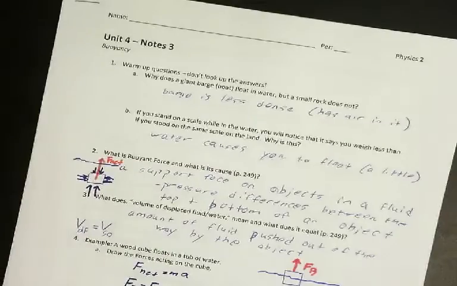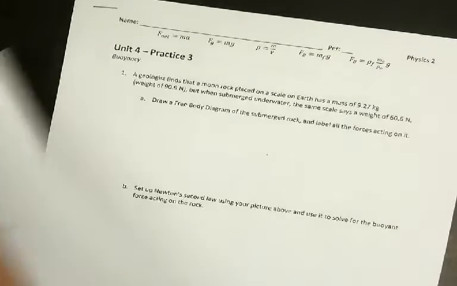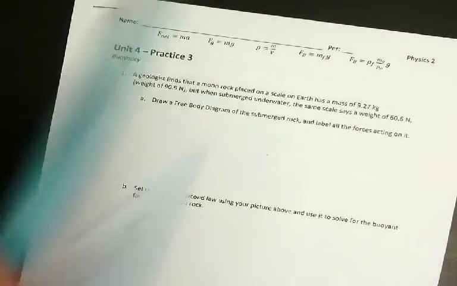Okay? Go to the back page. We're just going to do just a little bit. Almost done. Just a little bit.